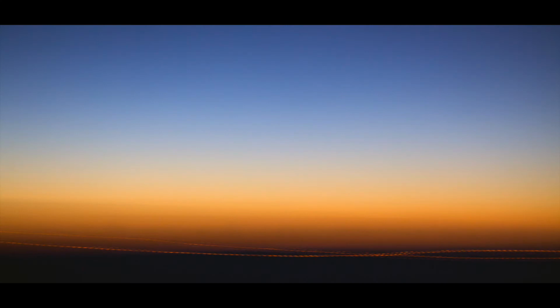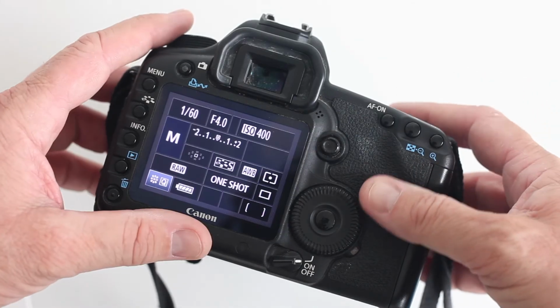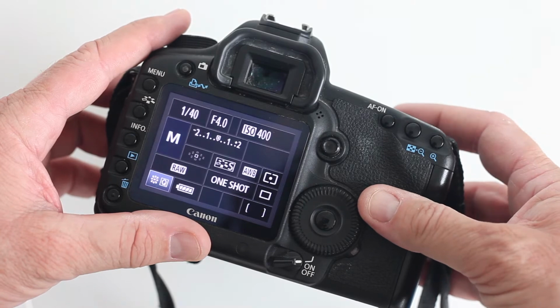Shutter speed is literally how long the shutter is open for recording an image. Ideally, we want to take you off auto and get you shooting manual. That way you have control over your photographs. Shutter speed is measured in fractions of seconds.